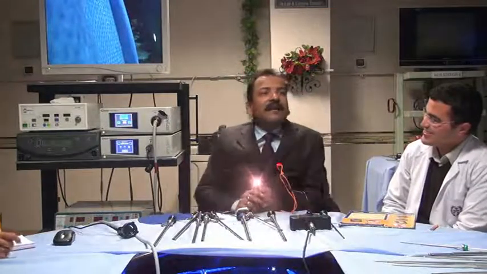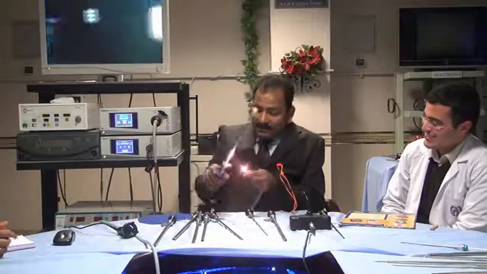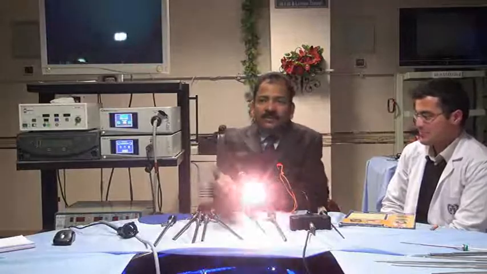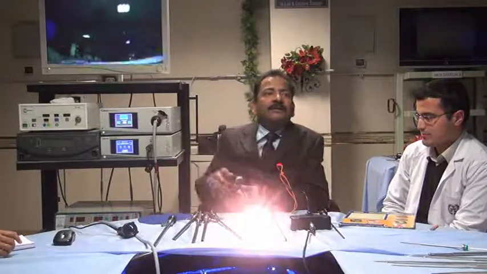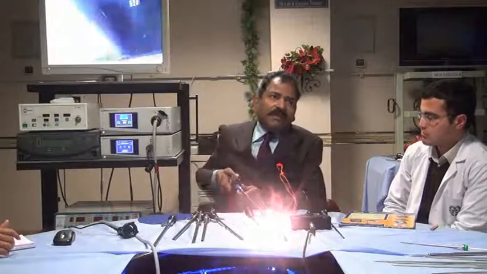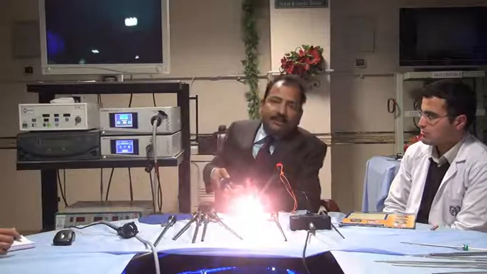So the light is going from below and the shadow is up. Exactly the same way, even in 0 degree, if you put the light below, then the shadow of the gallbladder will go on the liver. And your performance will deteriorate.